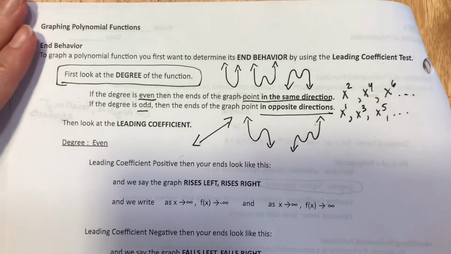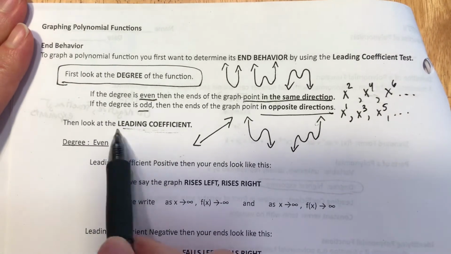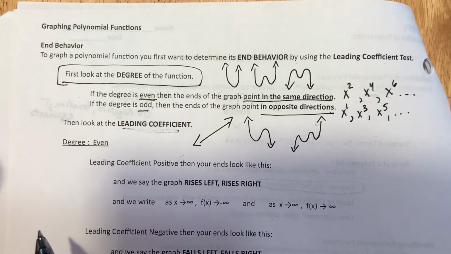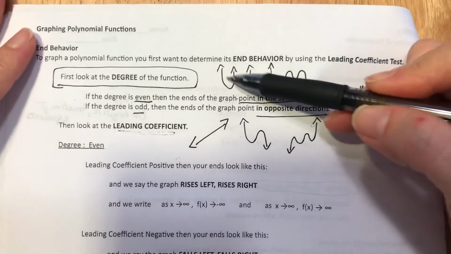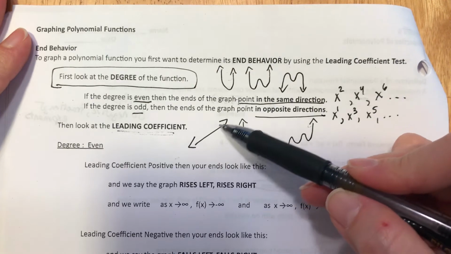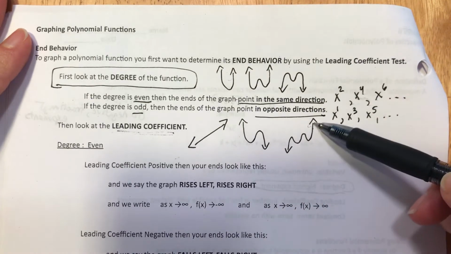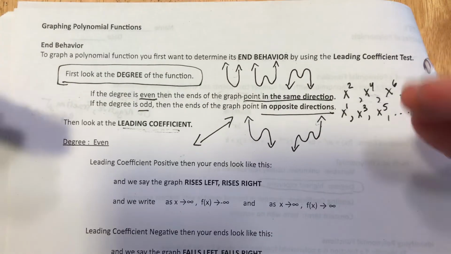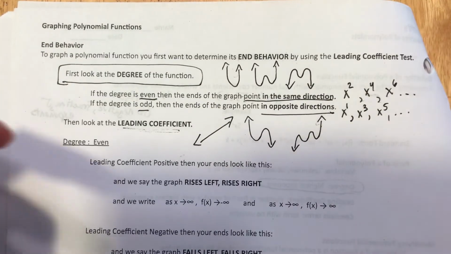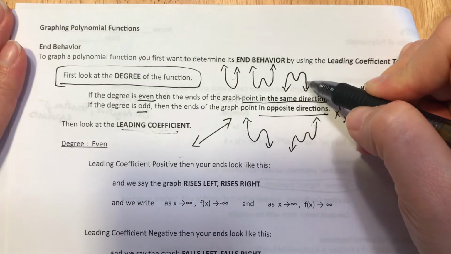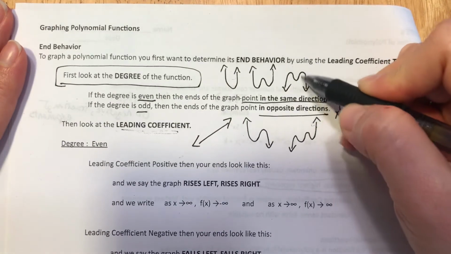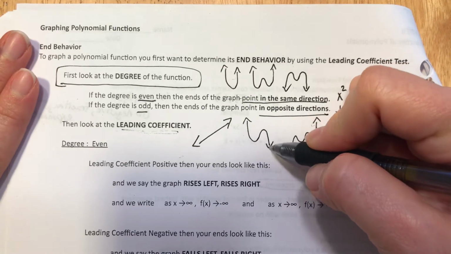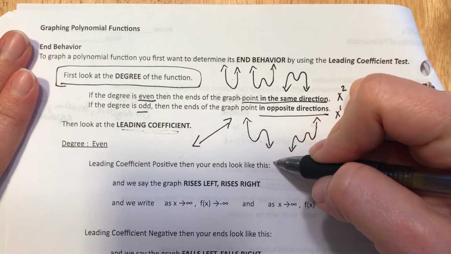Your leading coefficient tells you which way. If your leading coefficient is positive, it finishes up. If your leading coefficient is negative, it points down, just like when we did parabolas. This would be a negative leading coefficient because it ends down.